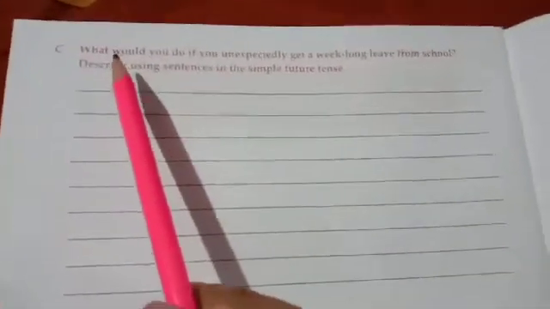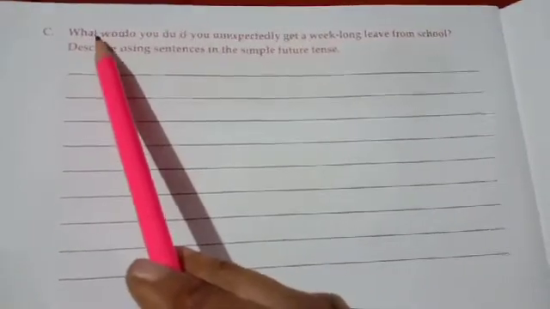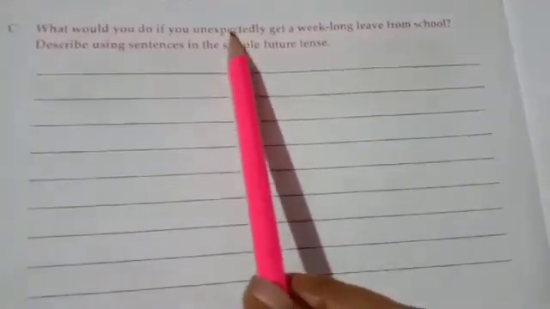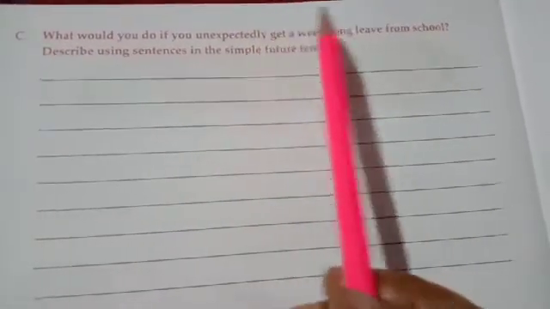Now I will just discuss exercise C. What would you do if you unexpectedly get a week-long leave from school? Okay, now you know what is given. What would you do if you unexpectedly get a week-long leave from school?